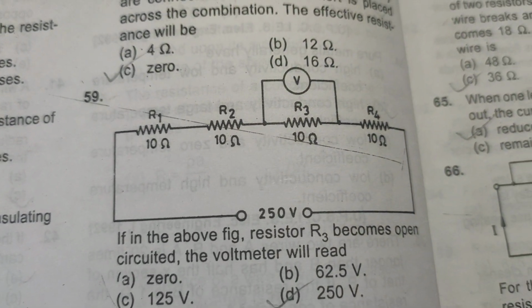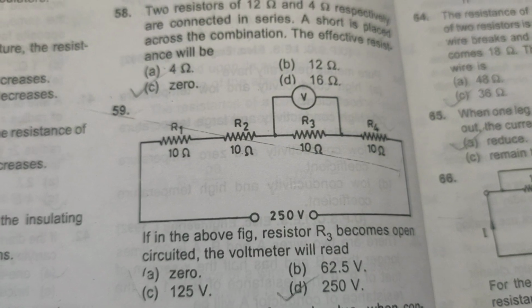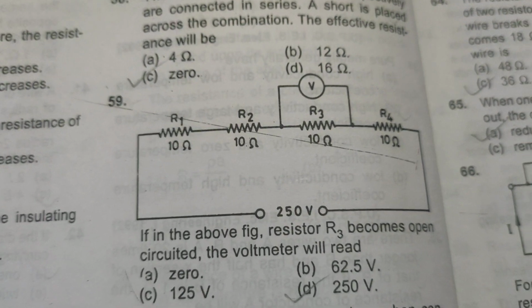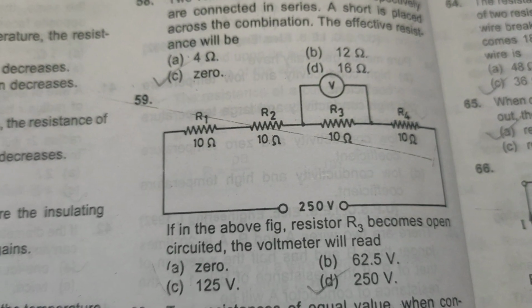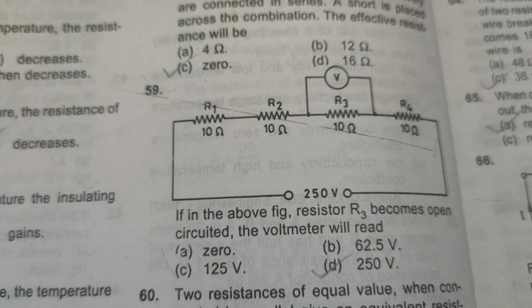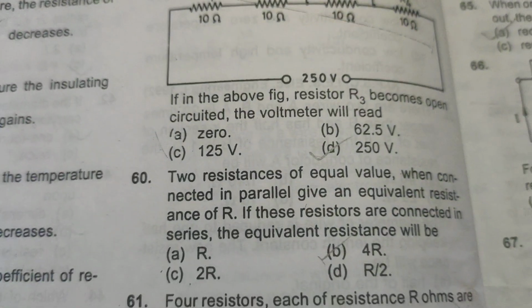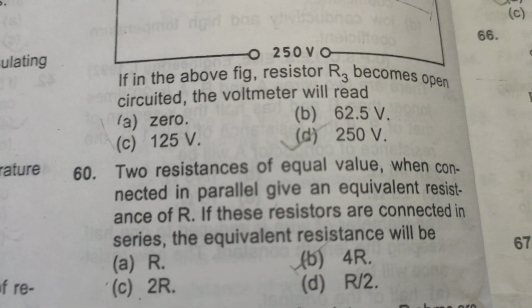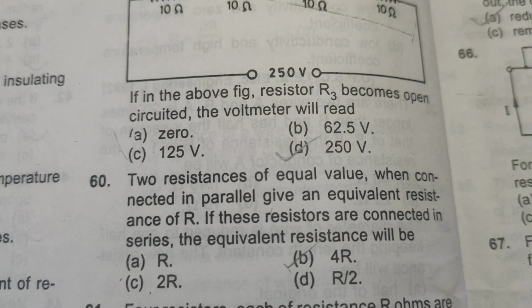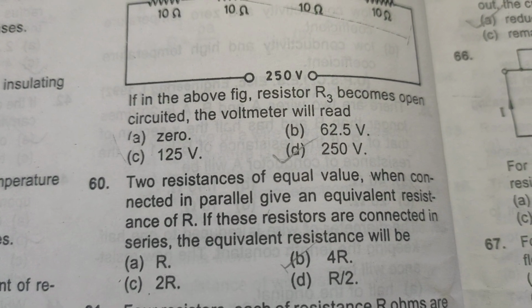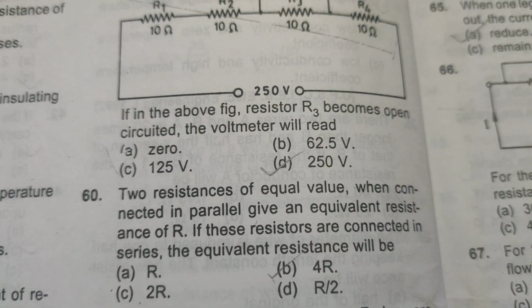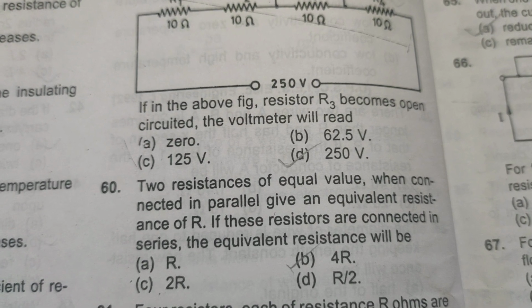In the above figure, with R1, R2, R3, R4 and a voltmeter placed between R3, if resistor R3 becomes open circuited, the voltmeter will read 250 volt. Two resistances of equal value when connected in parallel give an equivalent resistance of R. If these resistors are connected in series, the equivalent resistance will be 4R.